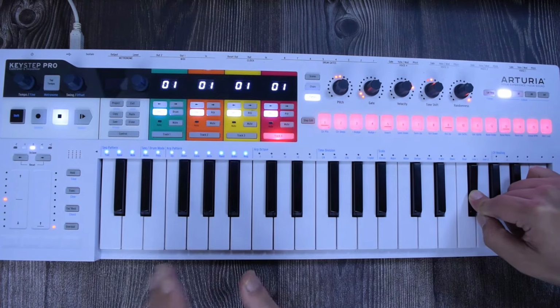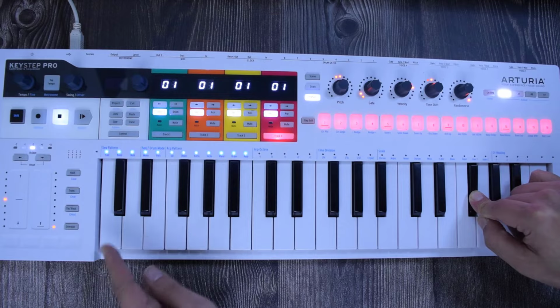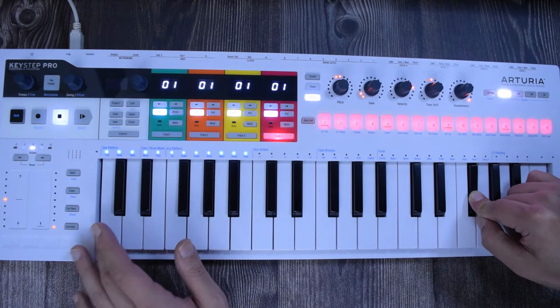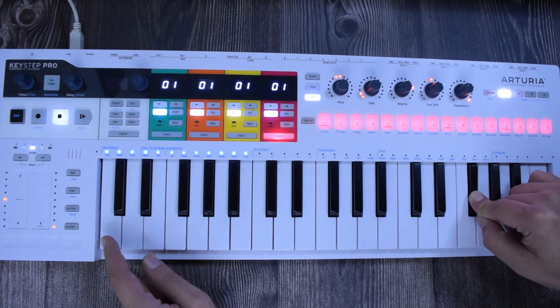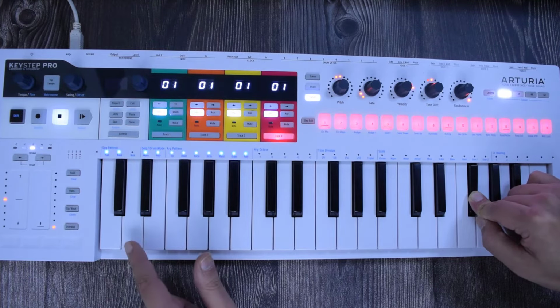So the trick right here is that to set up your user scale, you need to remove the notes that don't belong to that scale. And I want to do a Persian scale on C. So if I go right here, I need to remove the notes that don't belong. C belongs, this one belongs, the D doesn't belong. So when I select it, it's going to remove it from the scale.